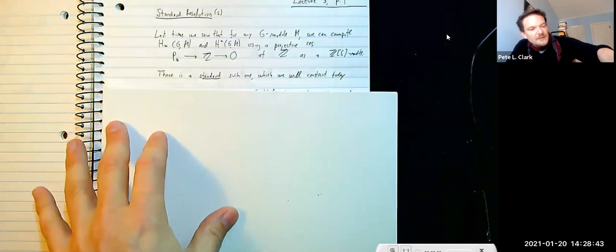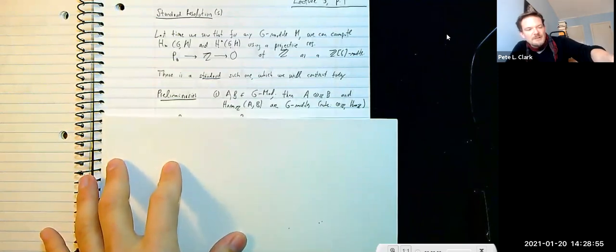So let me give you a discussion that will explain more of the parts that Harari does not explain. He explains some of it well, and then he doesn't explain the other parts. Okay. So again, as we said, we really would like to have a projective resolution of Z as a ZG module. As we just saw, if we have such a thing, then we can use it to compute all our group homology and cohomology. So we have a couple of preliminaries here.